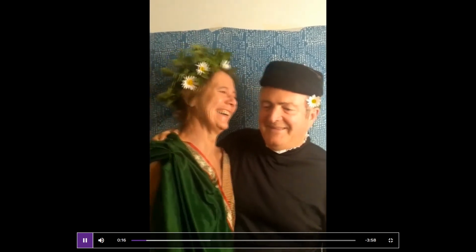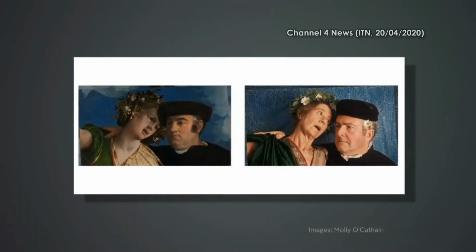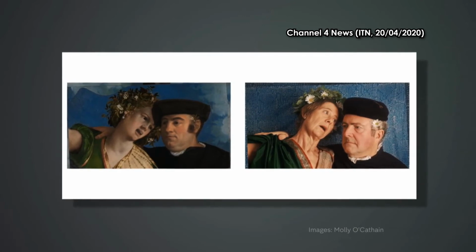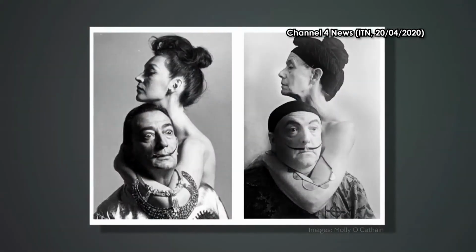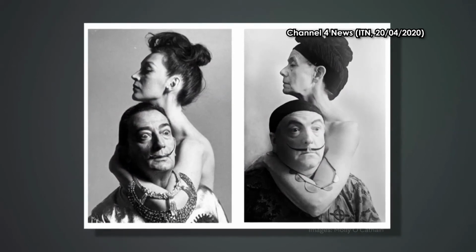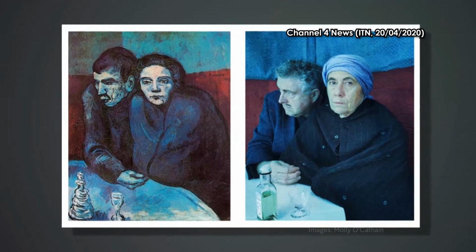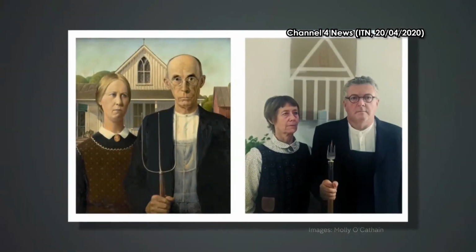These poses need to be exactly right because they're recreations of masterpieces. For over a month, Molly O'Cahan has been using her parents as models to reenact famous artworks. She shares their daily efforts on social media, entitling them Parental Pandemic Portraits. I got the idea from a tweet from the Rijksmuseum in Amsterdam, and we started on day one with American Gothic. I'd gotten stuck in Dublin.